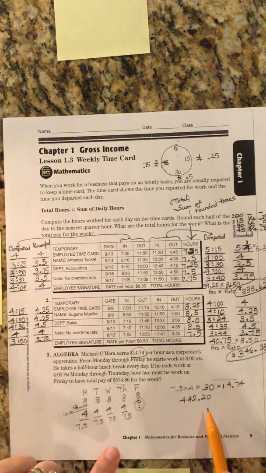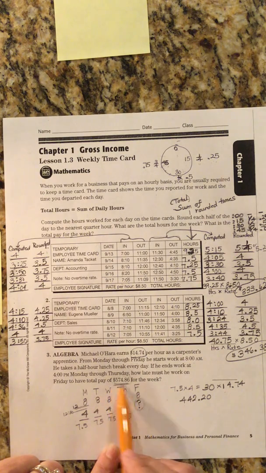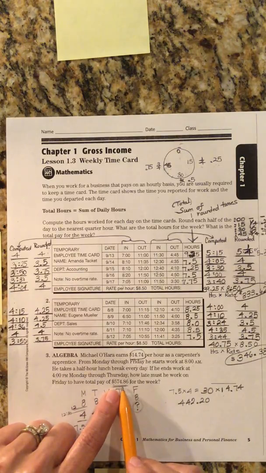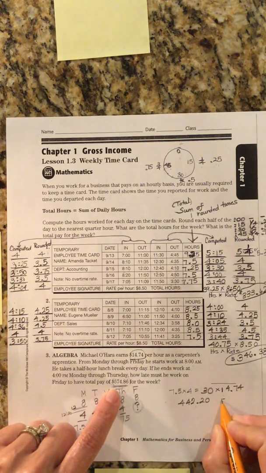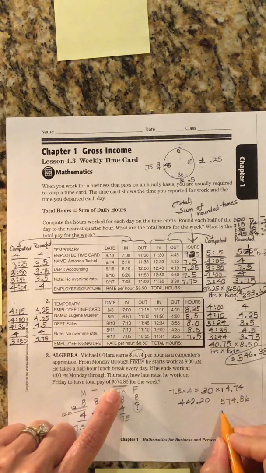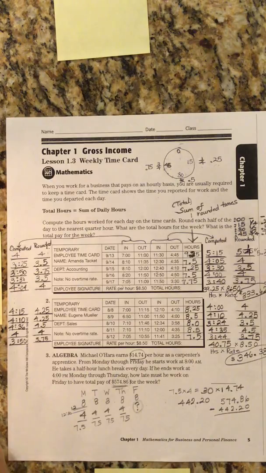But we don't know how many more hours he needs to work to get up to here. But we do have this piece of information, so we have to use this now. We need to find the difference between what the total pay will be and where we know he's at right now. So we're going to put over here $574.86, and we're going to subtract from that $442.20 to find what the difference is, okay?